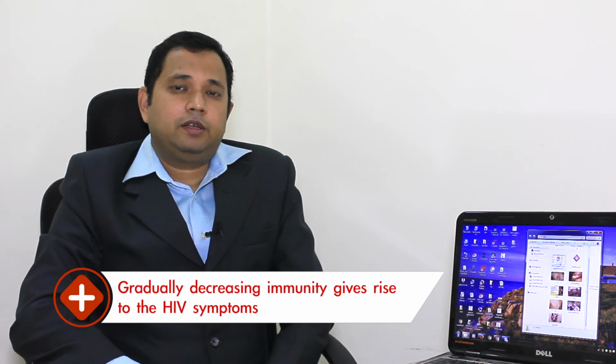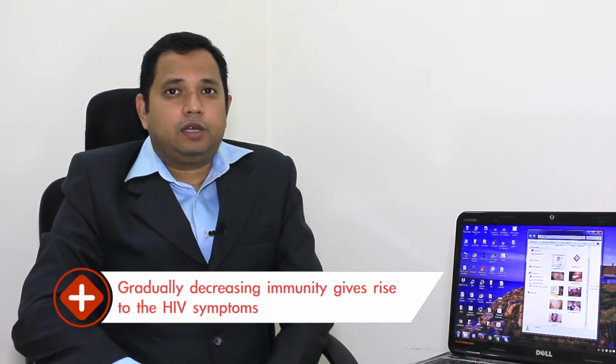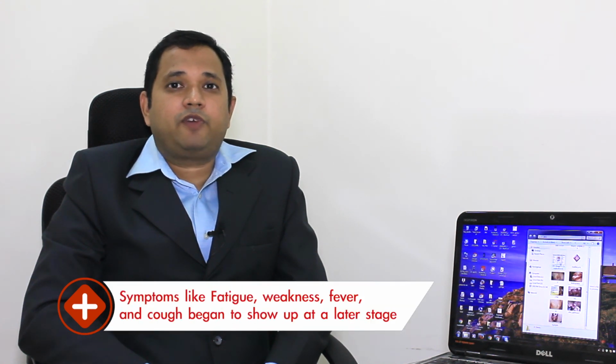So once the virus infects the cells and starts killing the cells, the patient's immunity will be gradually decreasing. So then the patient will complain about symptoms. So what are the symptoms of HIV? Usually in the initial stages, patients will not have any symptoms. Patients will be absolutely asymptomatic. Later on, when the patient's immunity declines, the patient complains of some fatigue and weakness. Then later on, the patient might complain of fever, cough, and because the virus infects so many organs, the symptoms will depend upon the organ of infection.